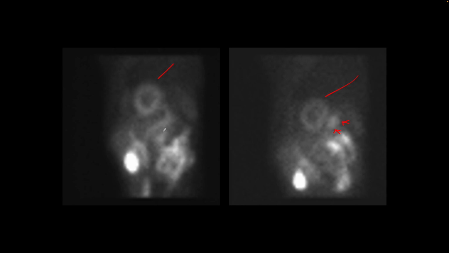And so these rotating images confirm that there's a focus of extracardiac activity. This is uptake in the stomach. Stomach lies in this direction in this projection, and we see excretion from the liver into the gallbladder and some other small bowel activity.